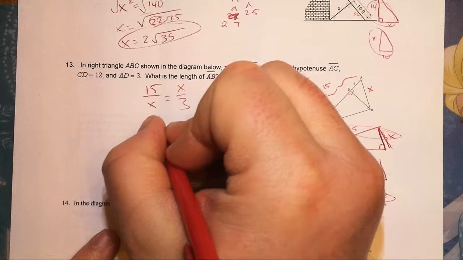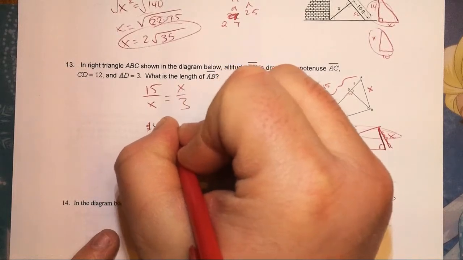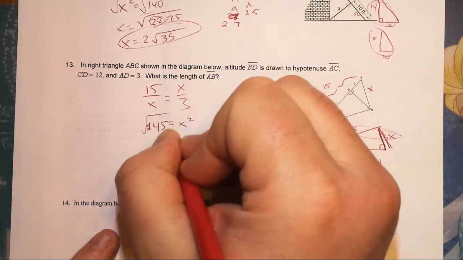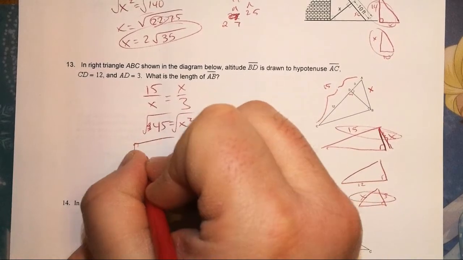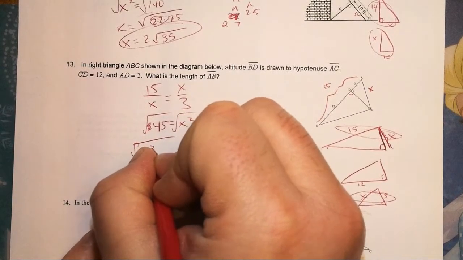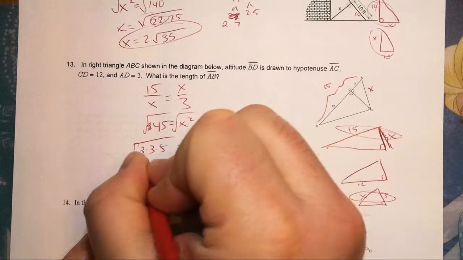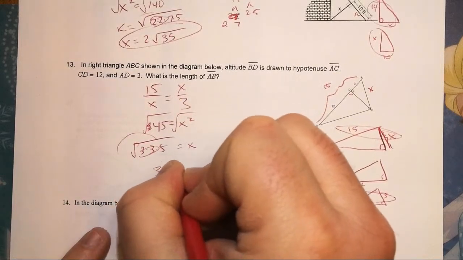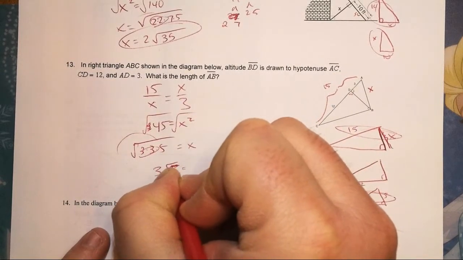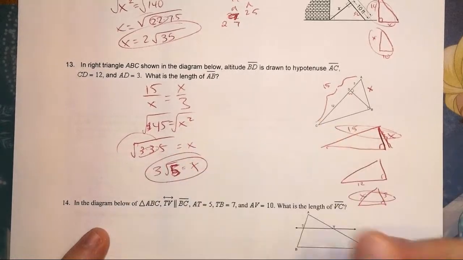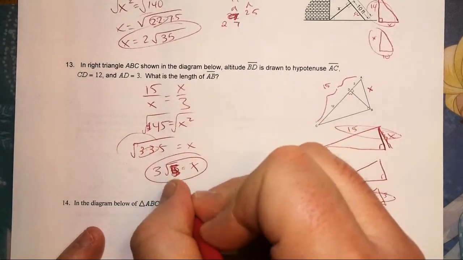And then cross multiply, we get 45 is equal to x squared. So bust out the square root. 45 is really 3 times 3 times 5. Take out the 3's, and we get 3 radical 5 equal to x. Yeah, that's a 5, people.